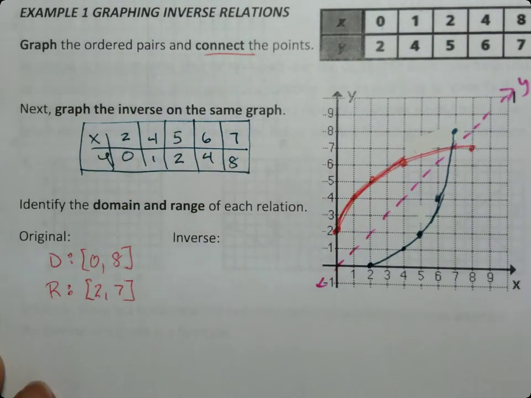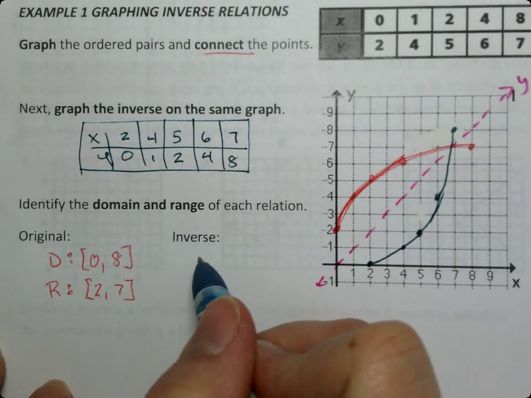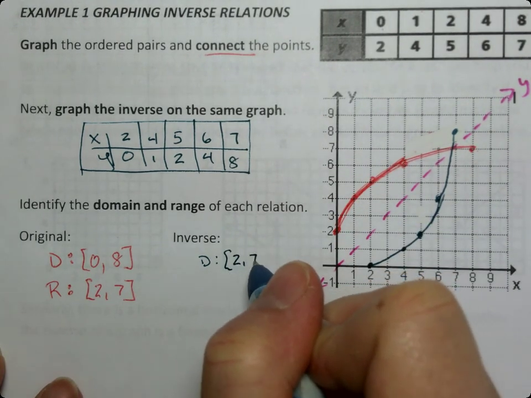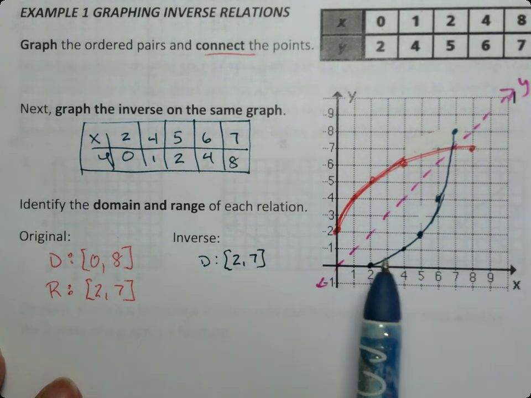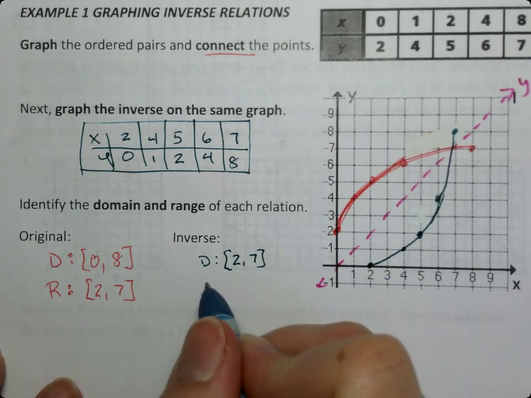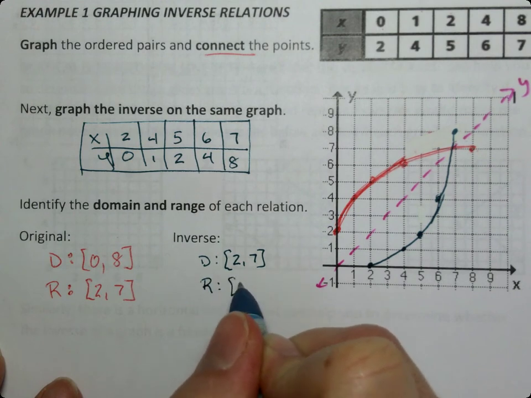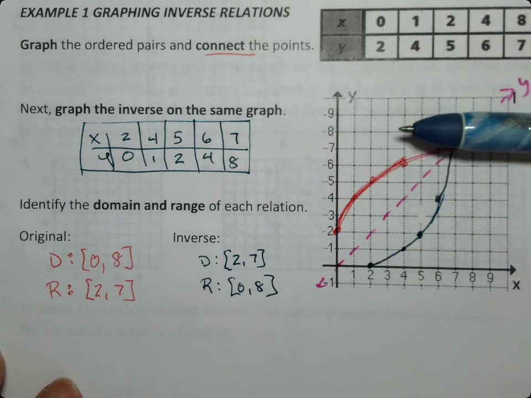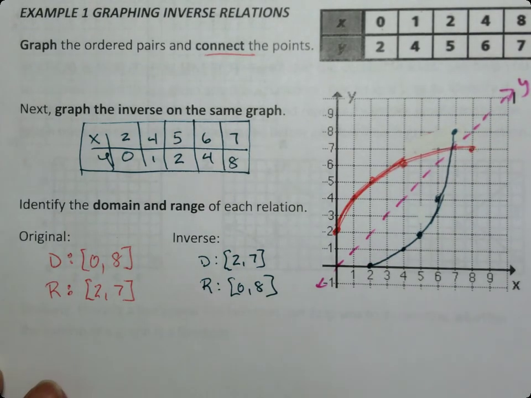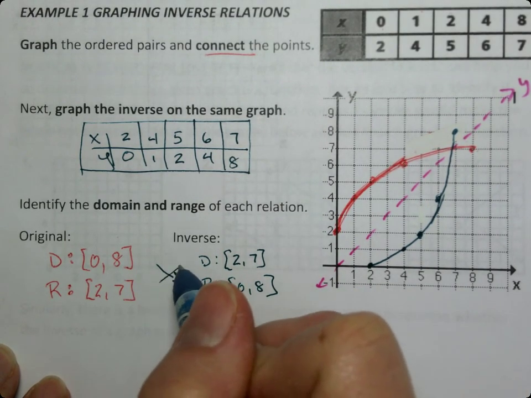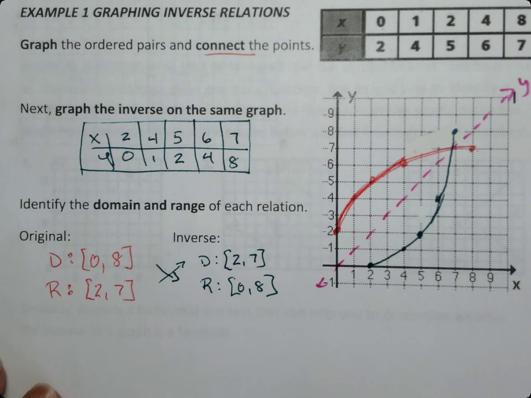Now think about its inverse. If you really think about it, we switched x and y. So my range is now 2 to 7. Look, you started at 2 for x and you ended at 7. My range is the old domain of 0 to 8 because I start at 0 and I go to 8. So when you switch x and y, you can see that your old domain becomes your new range and vice versa. Okay? Are we good there?